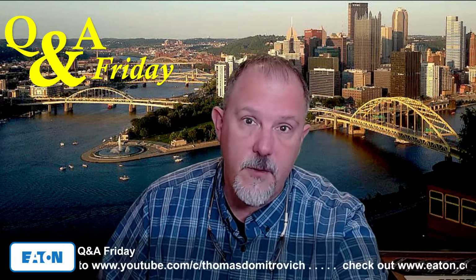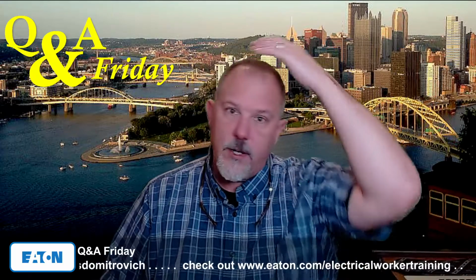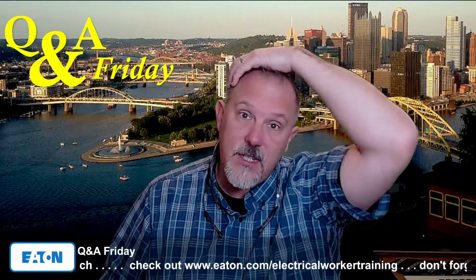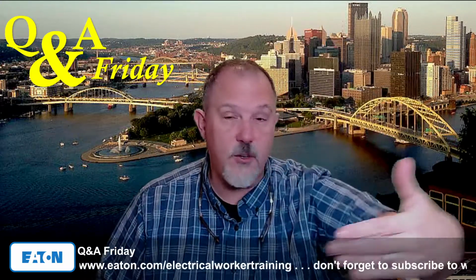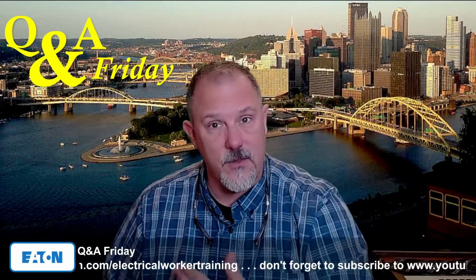Circuit breaker inside of a panel board. You may say, well, I removed the dead front and I see a circuit breaker inside of a panel board. And why is it not accessible? And is that permitted? It is permitted to have a circuit breaker inside of a panel board that's not accessible through the dead front. And I'll give you an example of that in the UL standards.